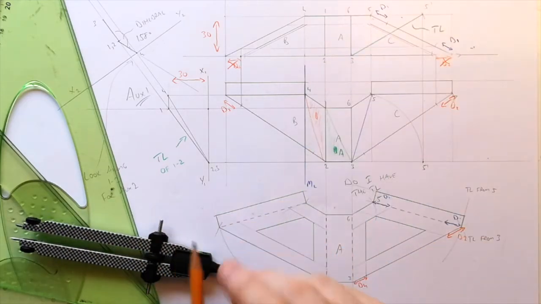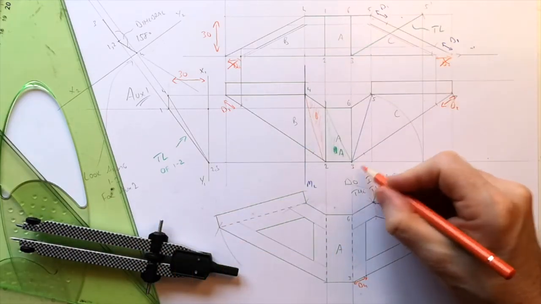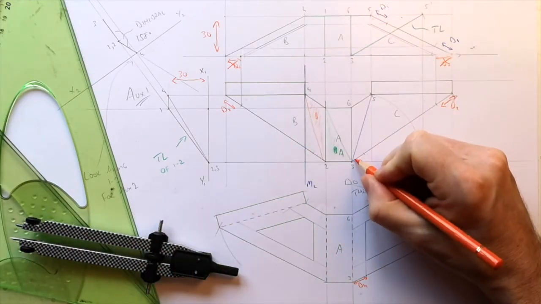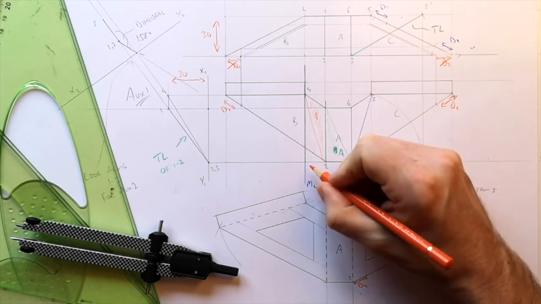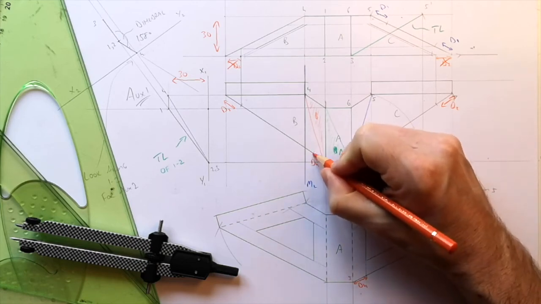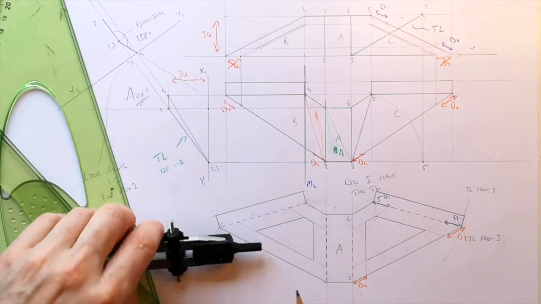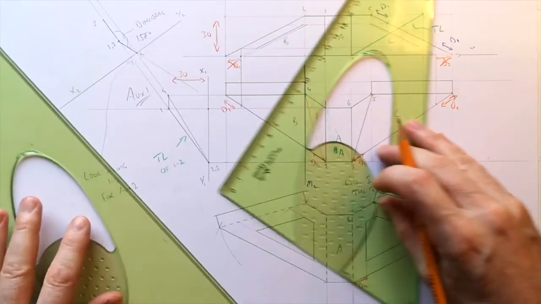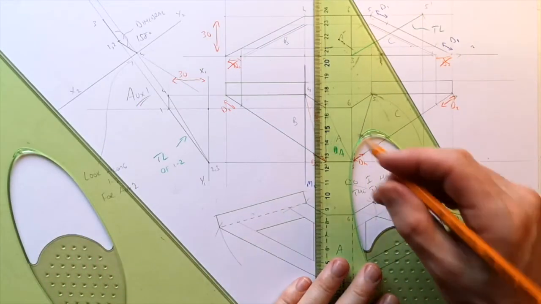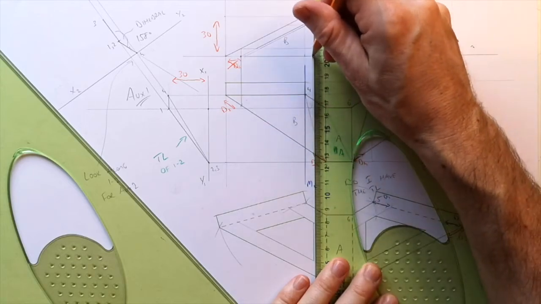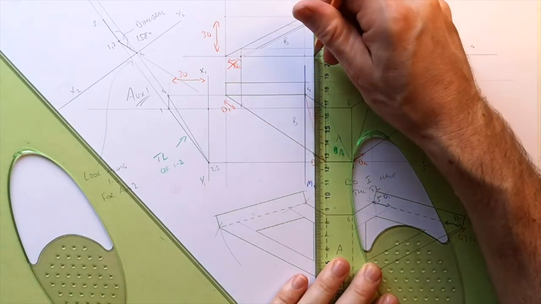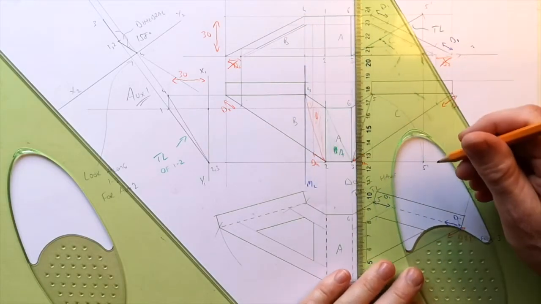Okay, that's D4, and that's a true length of D4 because this is the true length here, D4 and D4. Project up, solve, project back. Okay, and actually that can go the whole way up there, that's quite nice.